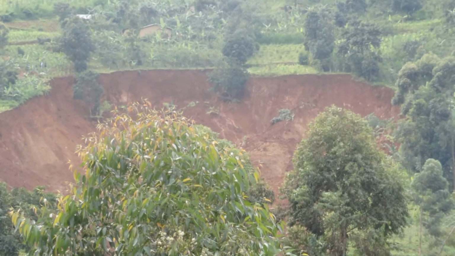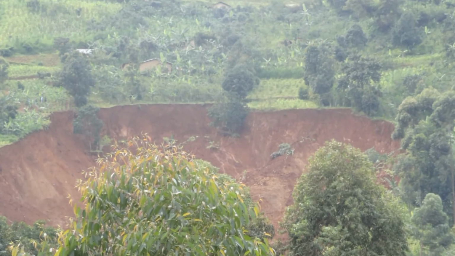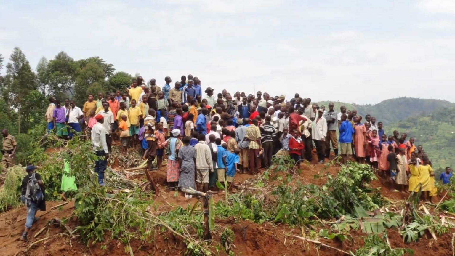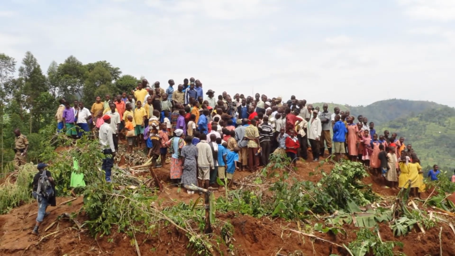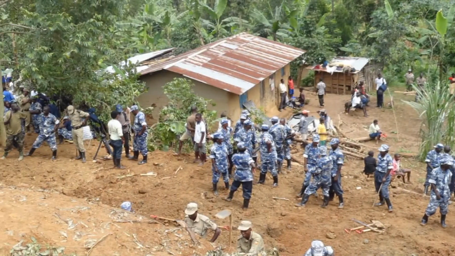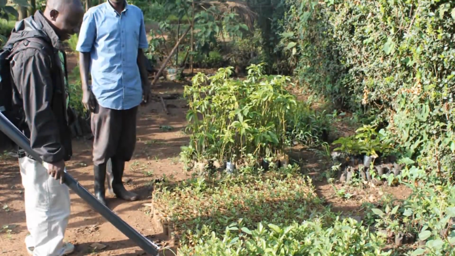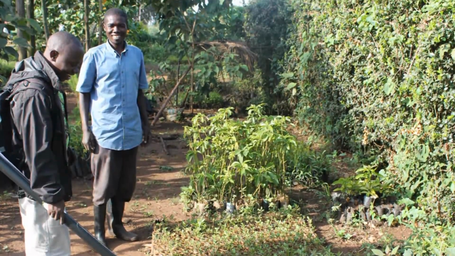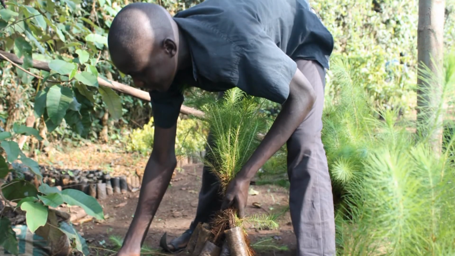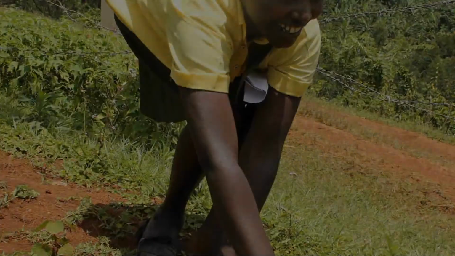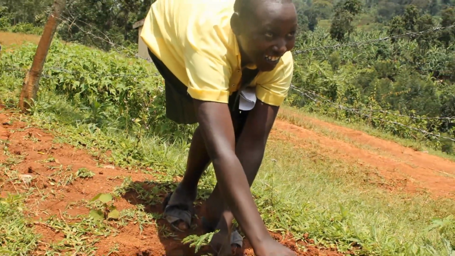Bududa is in the eastern part of Uganda. It has suffered a lot with landslides, soil erosion, and hunger among children around schools. So as Hands of Action, we see that this is really affecting the community, and then we started the project of tree planting, or the 1 million tree project.